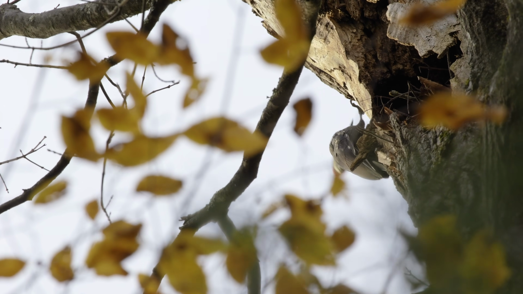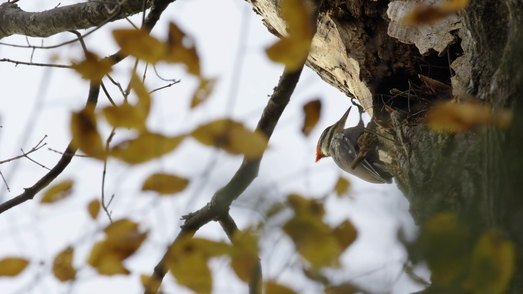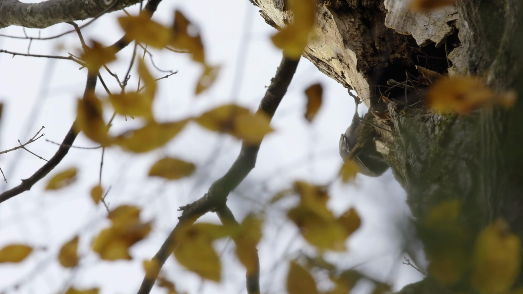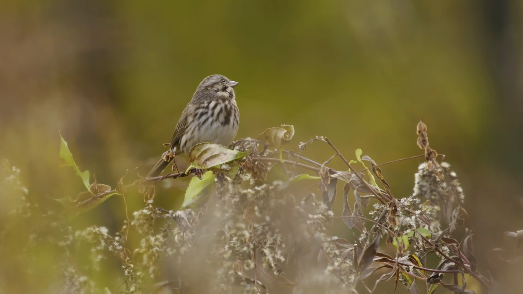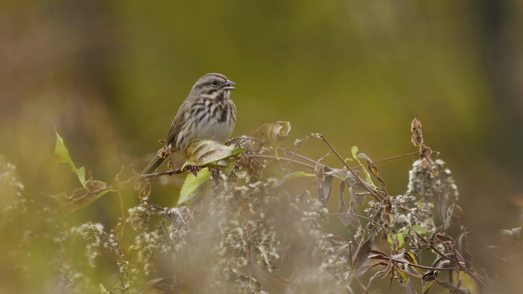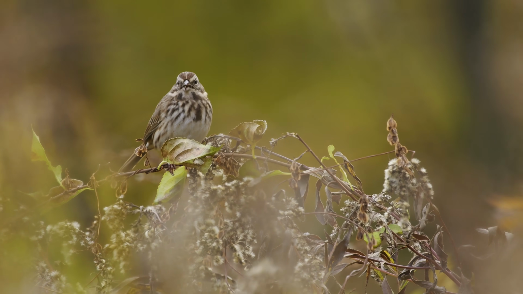So if I come across a woodpecker, a sparrow, anything like that, 1/1000th of a second is going to give me a really good starting point to get some frozen motion in that image, and then I can adjust quickly from there. I can drop my shutter speed lower if the bird is perched and not moving, and then I can drop my ISO down if I need to. So it's just a good starting point that you can then adjust from.